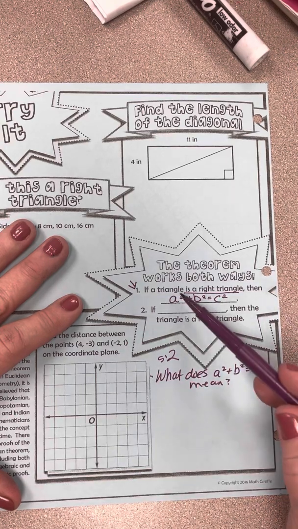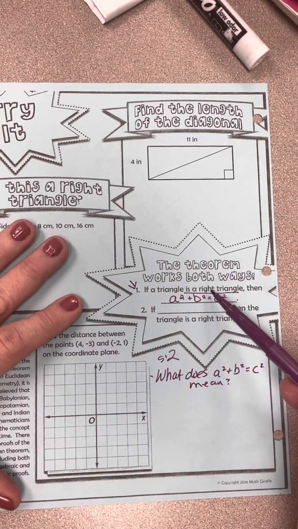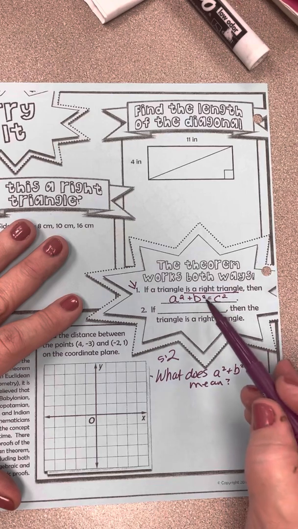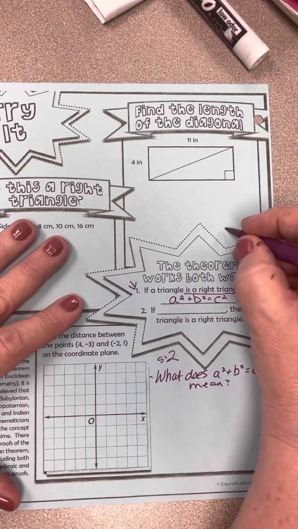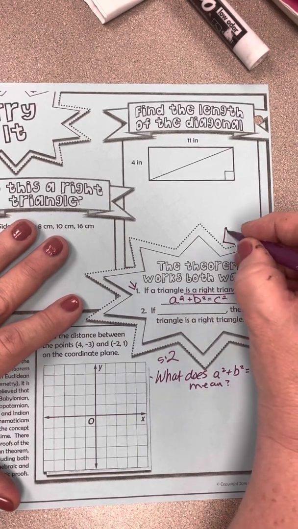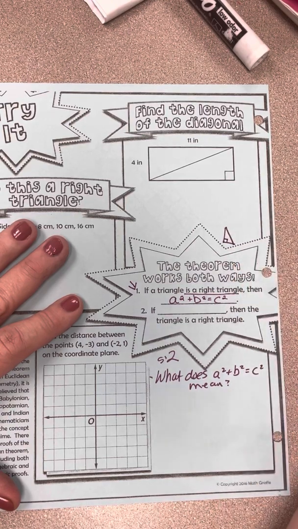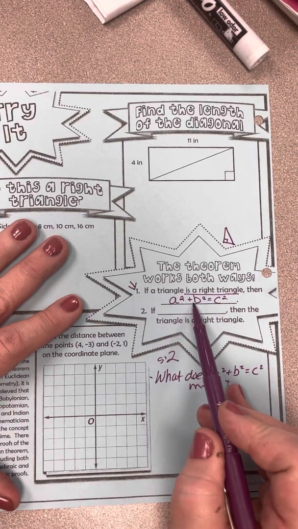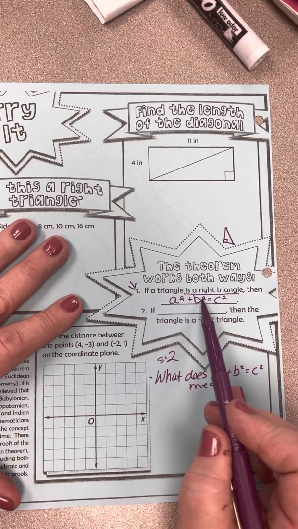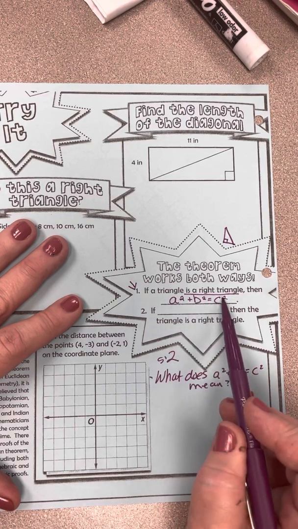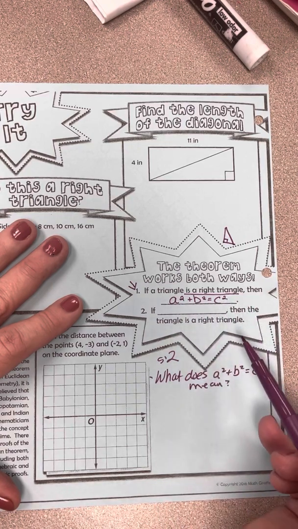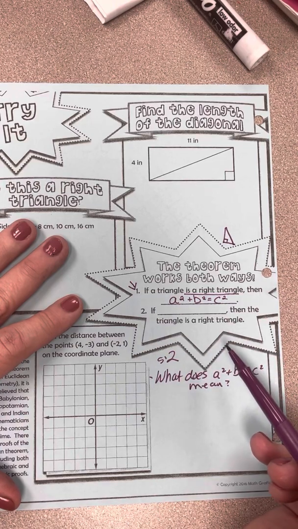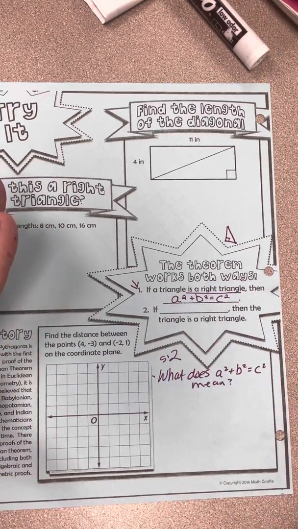So for any triangle that has a right angle, no matter what it looks like, as long as you see something like this, and it has this in it, so you know it's a 90-degree angle, or if it says 90 degrees, then you can be assured that you can take your a and b, your two legs, square them, add them together, and it will equal the square of c, the hypotenuse. Okay, that's what Pythagorean theorem is.